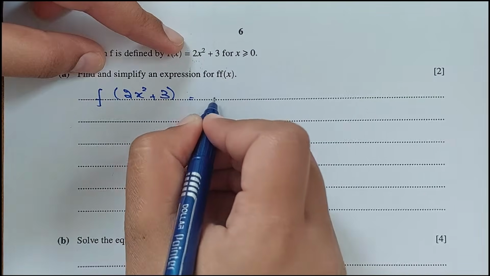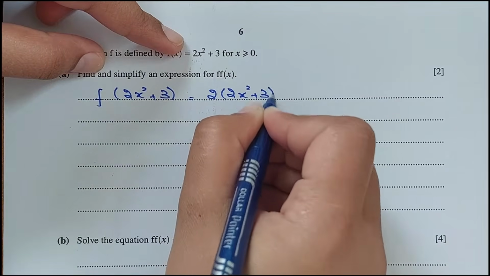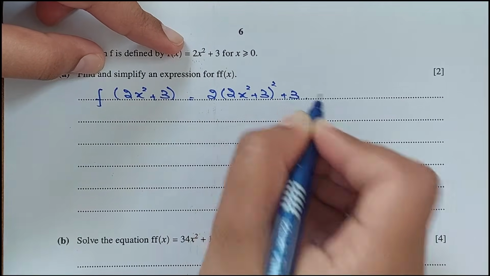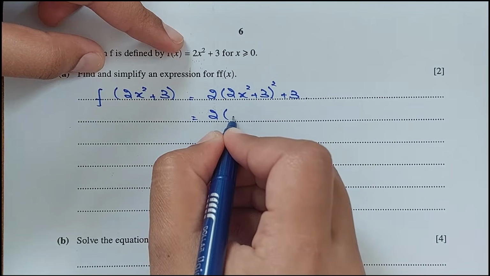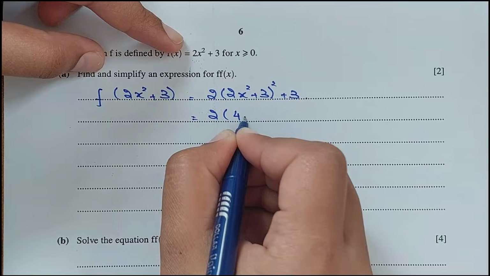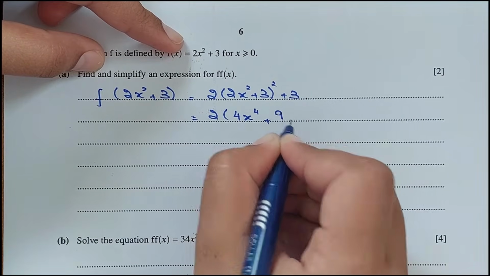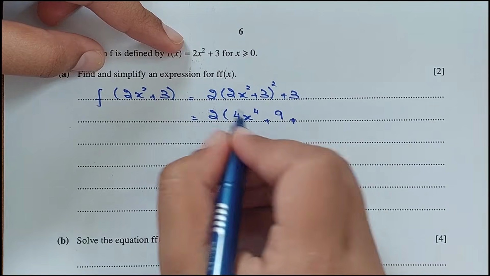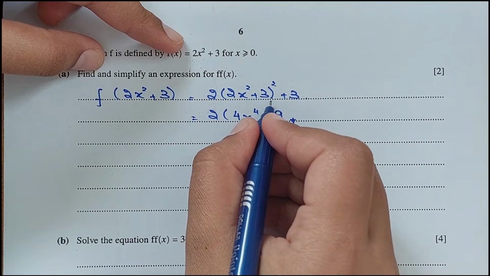This would be equal to 2 times (2x squared plus 3) whole squared plus 3. Now let me simplify. We have 2 outside, 2 squared is 4, and x squared squared is x to the power 4, 3 squared is 9, plus 2ab. So 2 times 3 is 6, and 6 times 2 would be 12.